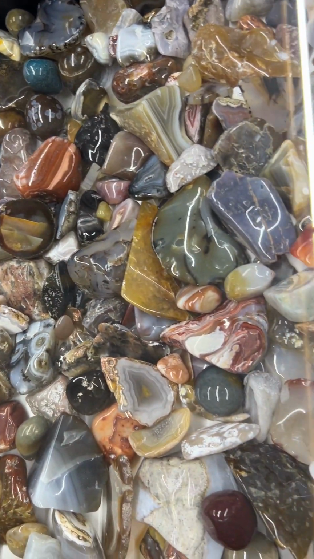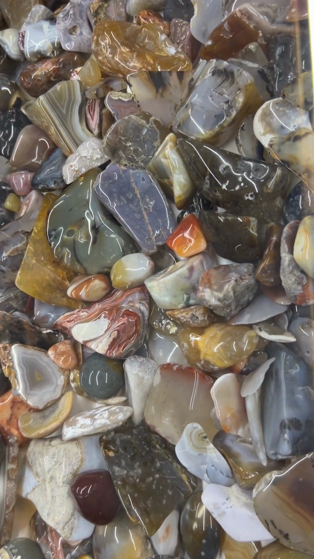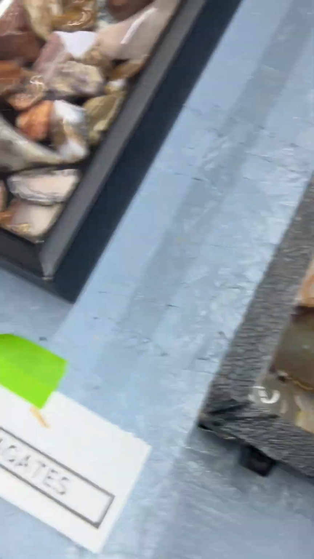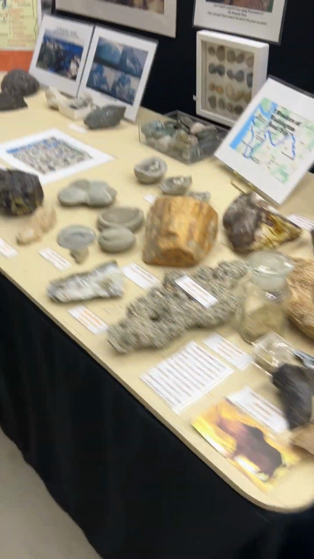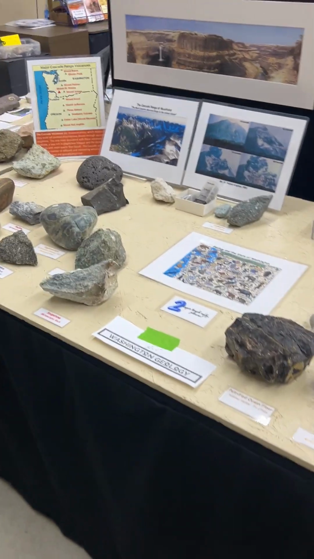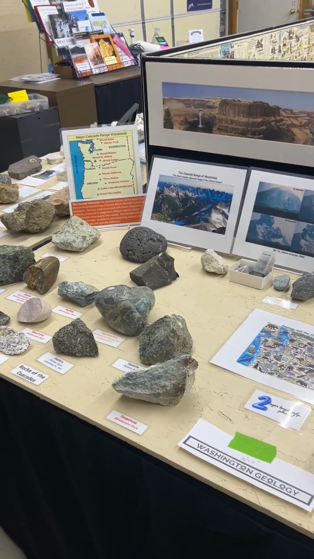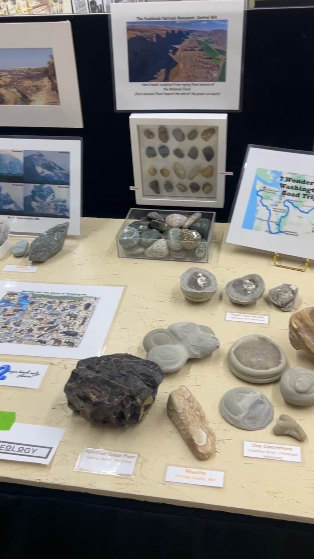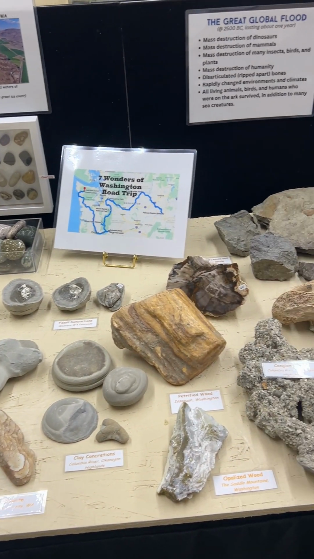We have a nice big display on Washington geology. Of course, the big thing about Washington geology, we have a lot of the ice event preserved here in the state of Washington, along with, of course, the volcanoes.